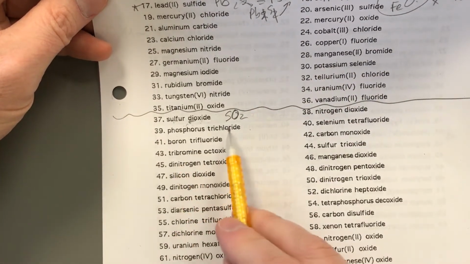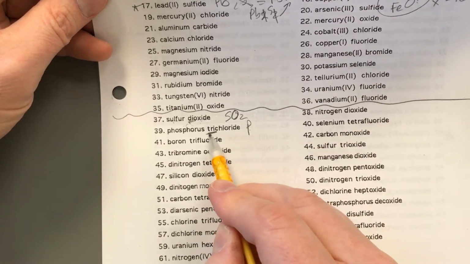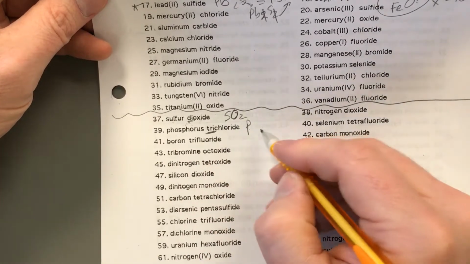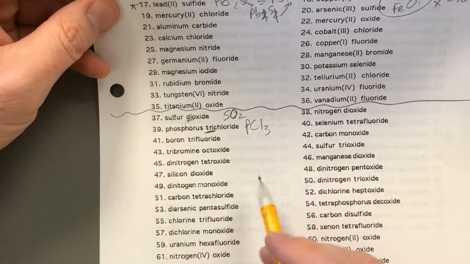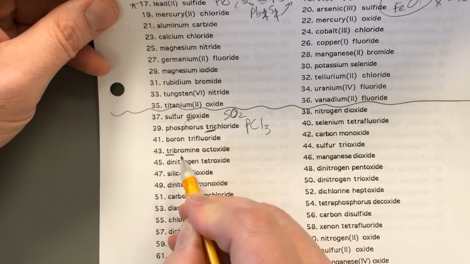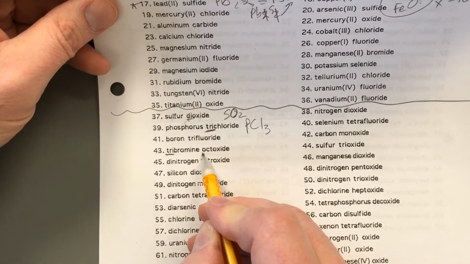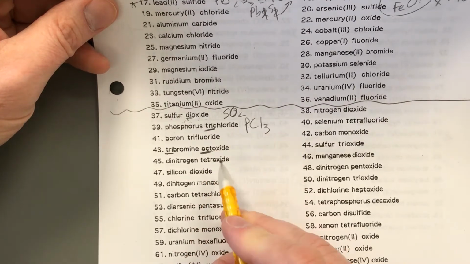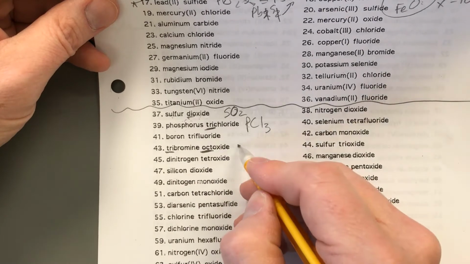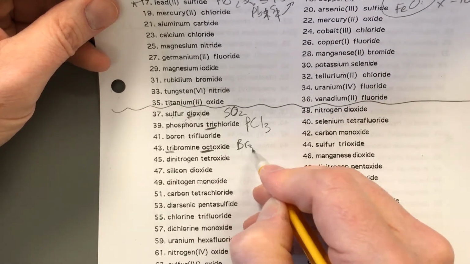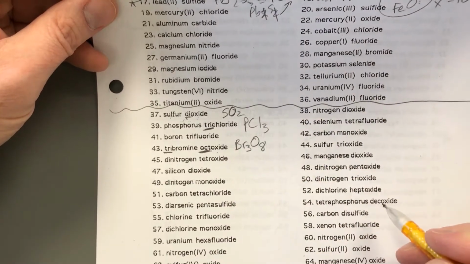Okay, if we look at phosphorus trichloride, phosphorus, there's nothing in front of it, so that's P. Trichloride, tri is our prefix for 3, Cl3, 3 chlorines. Now, if we look at this example, there's a prefix for a number in front of bromine, and then also we have oxide. So you have to be careful of these and make sure that you don't miss any of these. So bromine is tri, Br3, and oxygen or oxide is 8, O8.